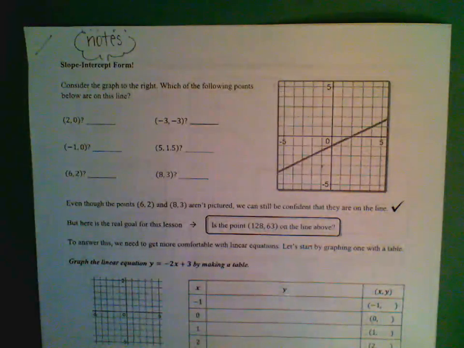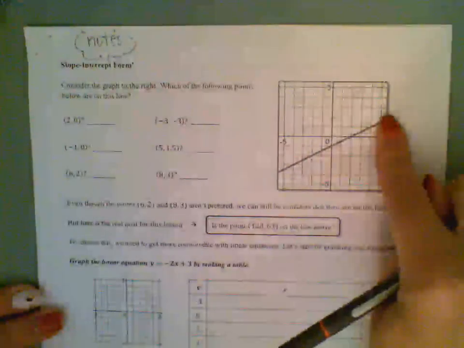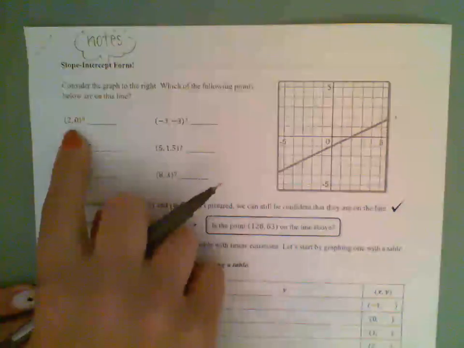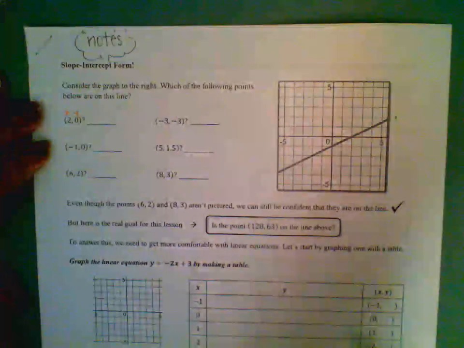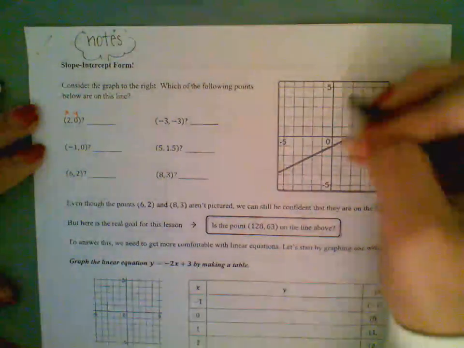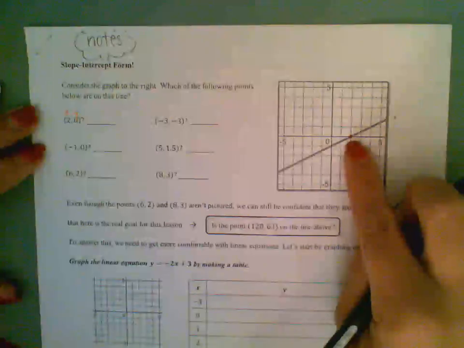Okay, so today we're looking at slope-intercept form. The first question says, consider the graph to the right. Which of the following points below are on the line? So we're seeing these and seeing if they're on the line. So (2, 0) means that the x is 2 and the y is 0. So that means I went over 2 and I didn't go up any. So that one, yes, is on the graph.